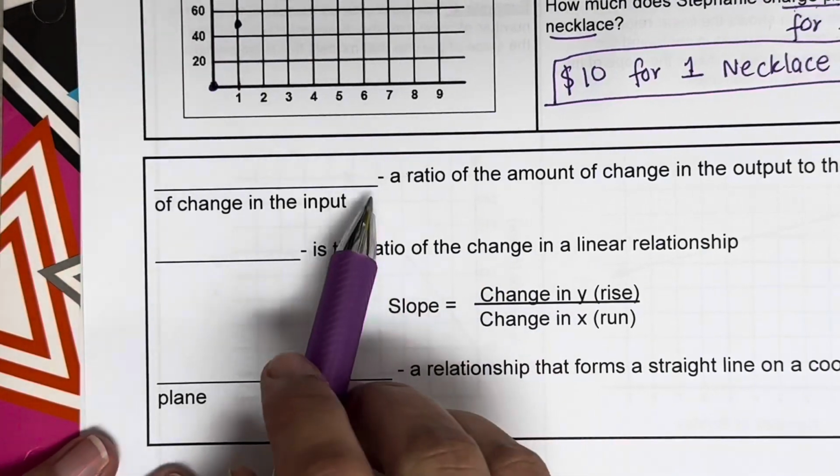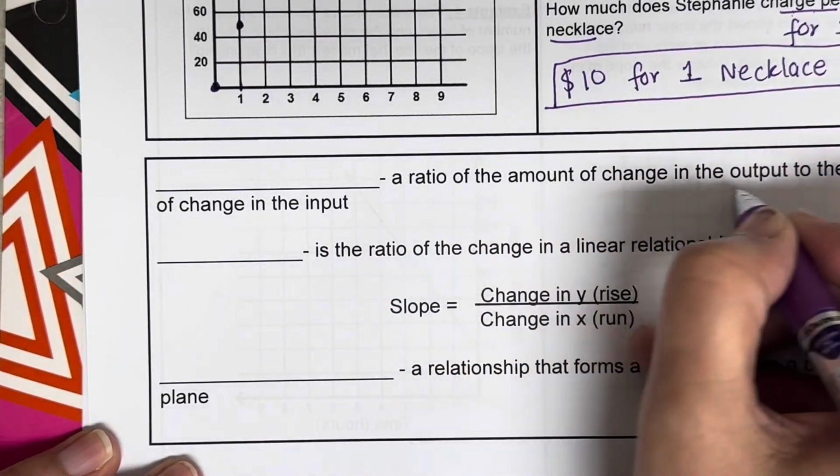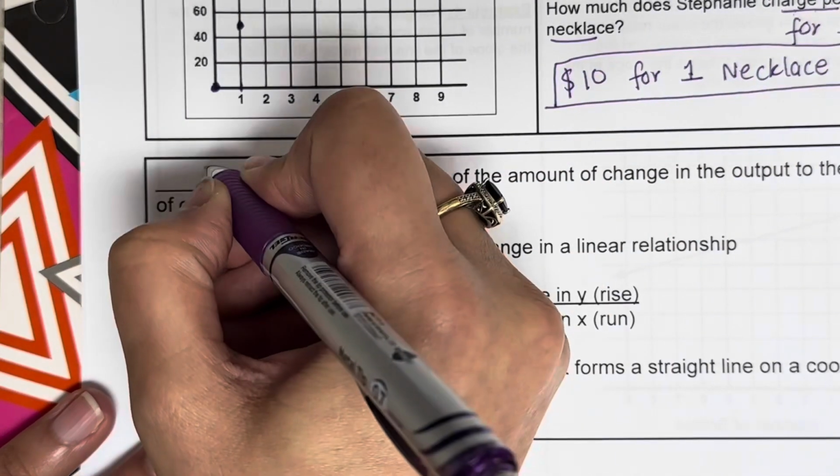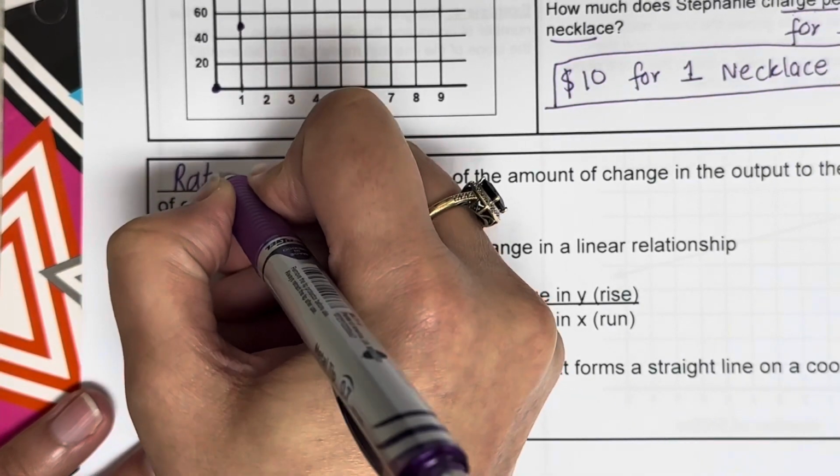All right, the next is: blank is a ratio of the amount of change in the output over the amount of change in the input. It is rate of change or slope.